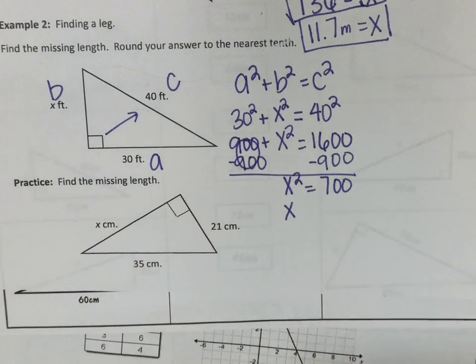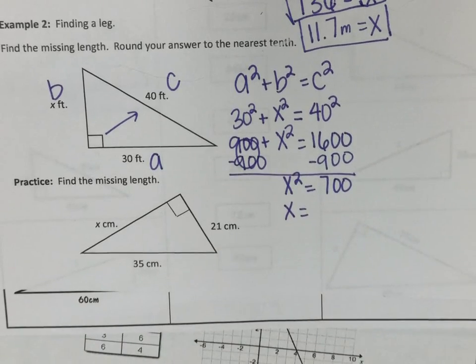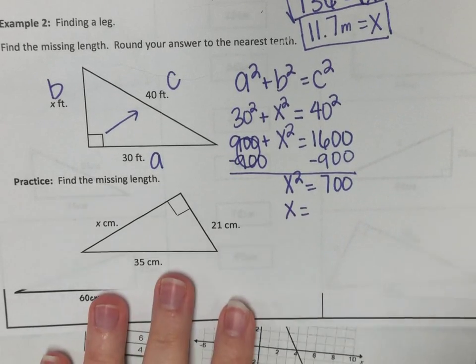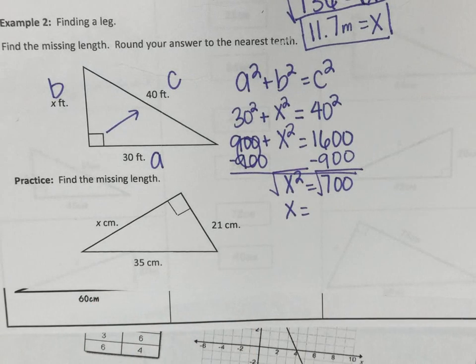I just want a plain, regular x. And how do I do that? You do not divide. You take the square root. So the square root. We are not dividing. We're going to take the square root. What's the square root of x squared? The square root of x squared is x. The square root of 700 is what? Make sure you guys can take the square root, okay?